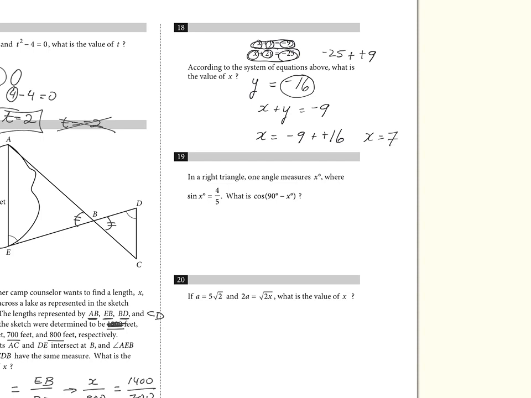In number 19, there are two ways to solve it. One way is to just know the formula. The formula is that the sine of x degrees is always equal to the cosine of 90 minus x degrees. And if you know that, then the answer is just simply 4/5, and you're done. However, not all of you may know that formula, although it is good to know it because they do ask it almost once per SAT.